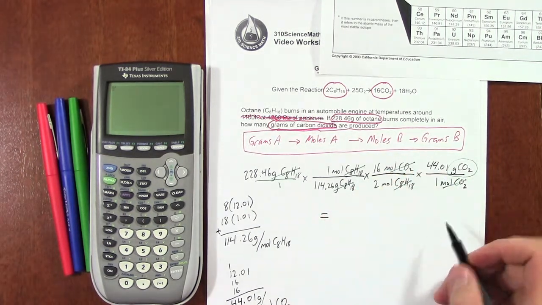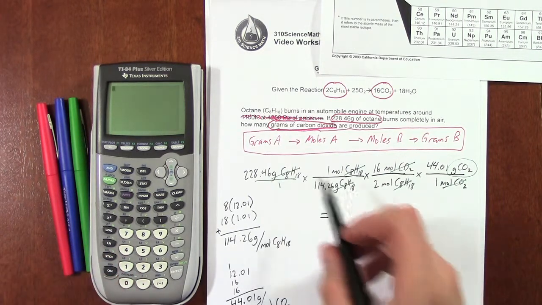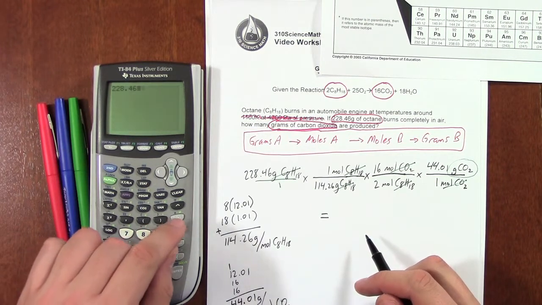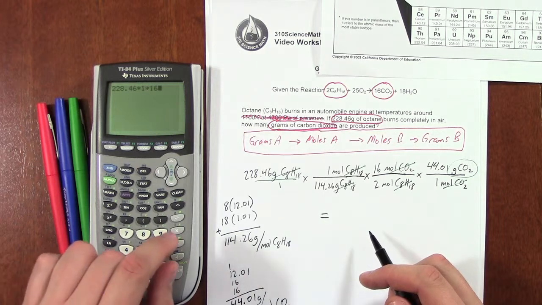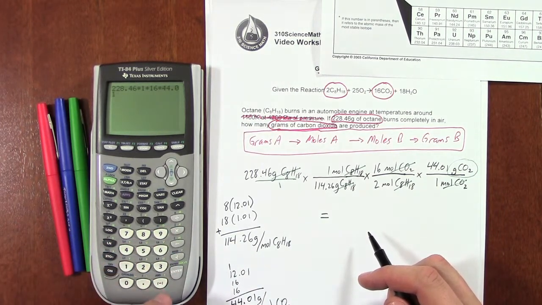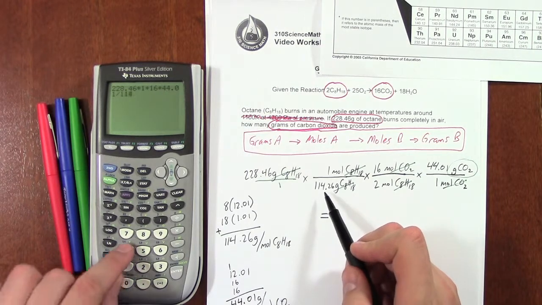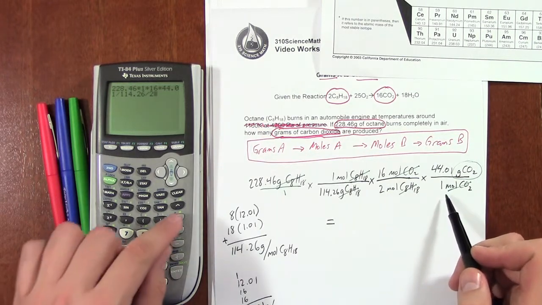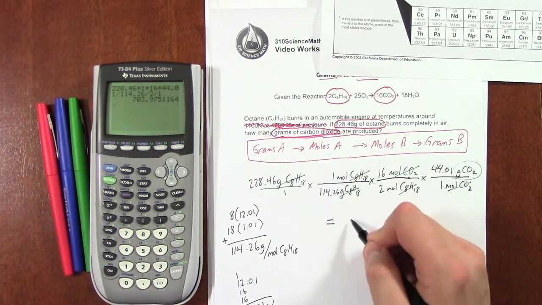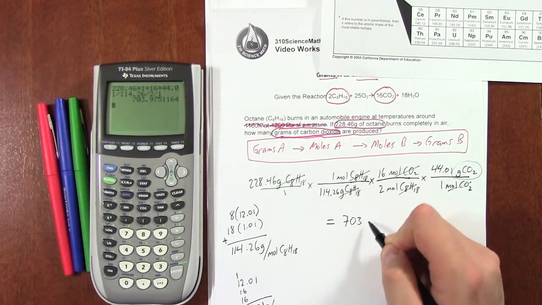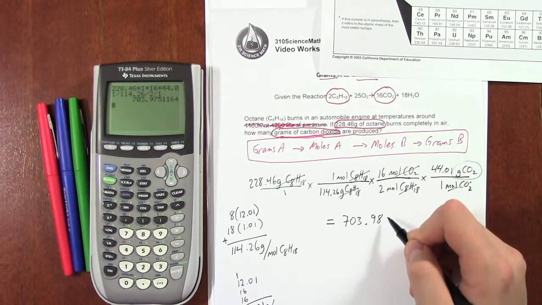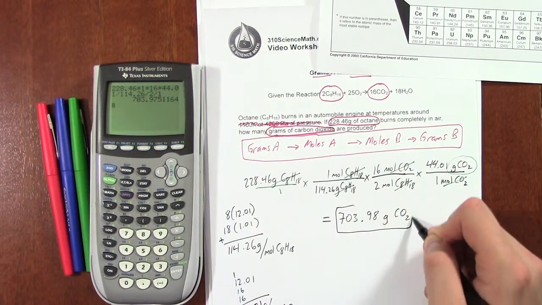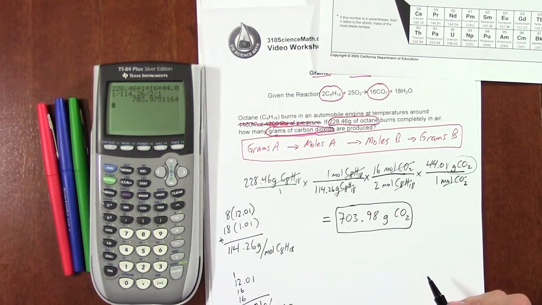So now we're going to have to do this in our head. No, just kidding. Okay, we're going to work this out on the calculator, multiply the tops, divide the bottoms. So 228.46 times 1 times 16 times 44.01, and then we're going to divide by 114.26, divide by 2, and divide by 1. Okay, so our final answer is 703.98. This is grams of carbon dioxide, of course. All right, and that is our final answer.